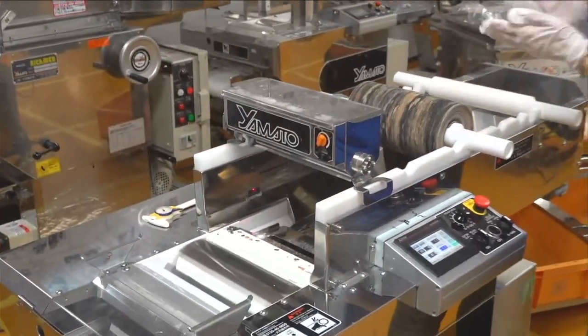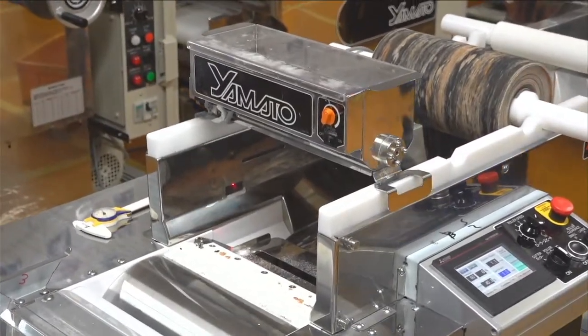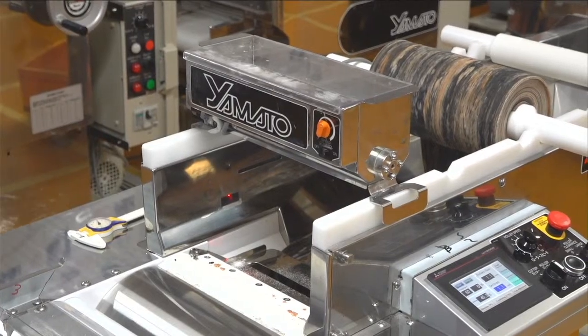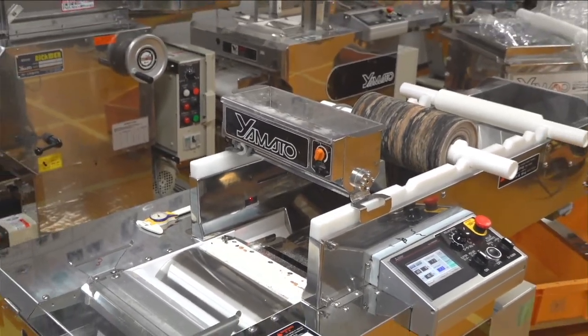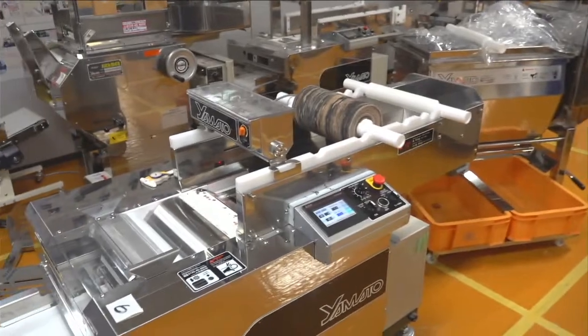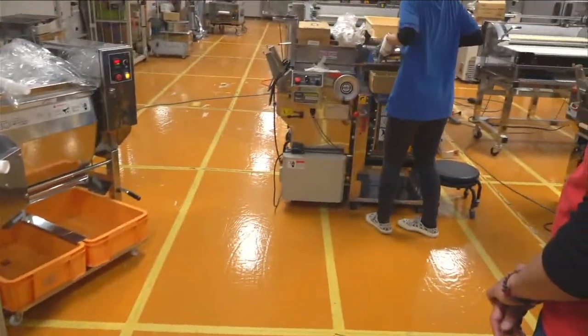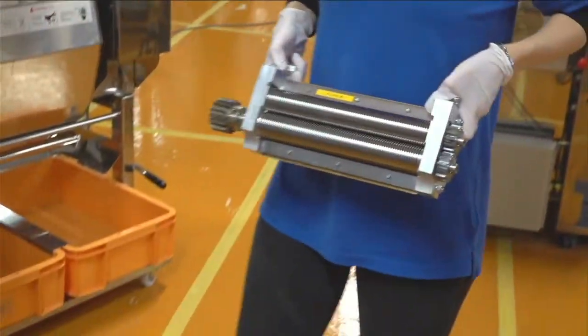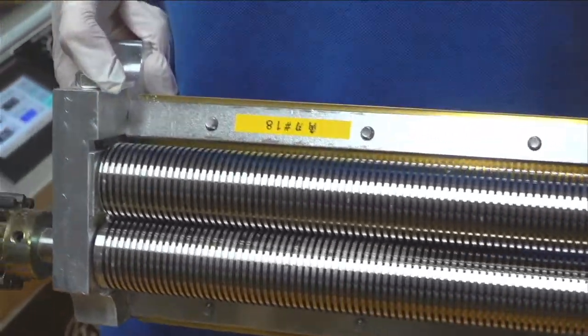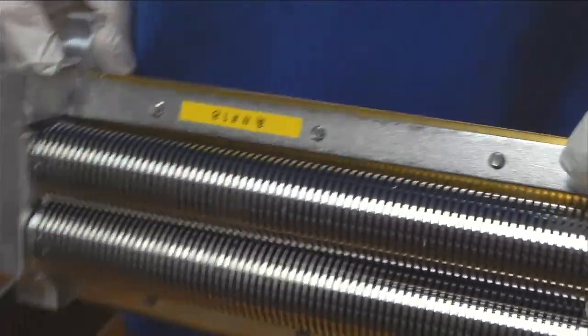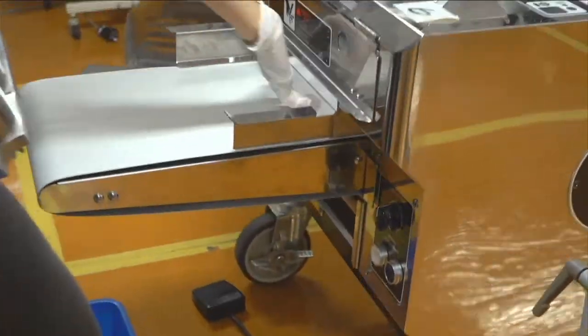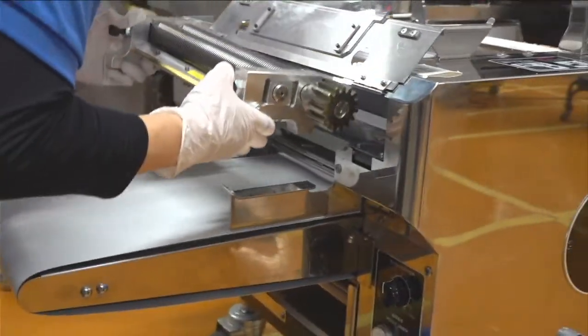And then you want to cut it into noodles, right? This is the kind of cutter we're going to use. It's number 18, so it's 1.7 millimeter width.